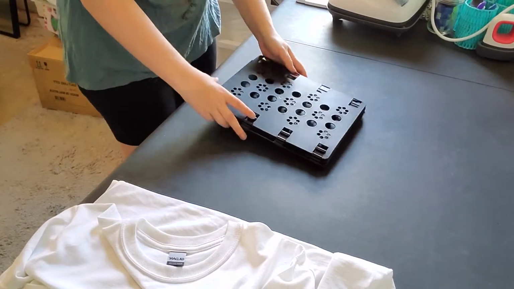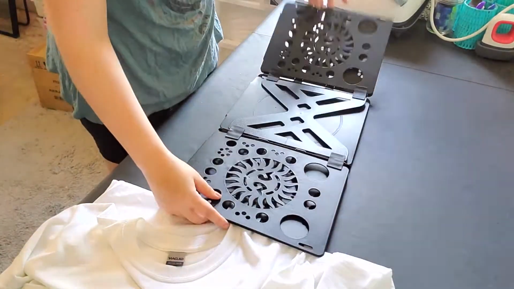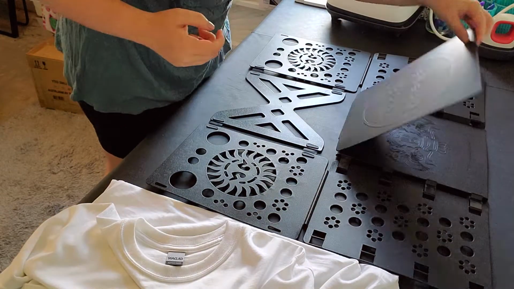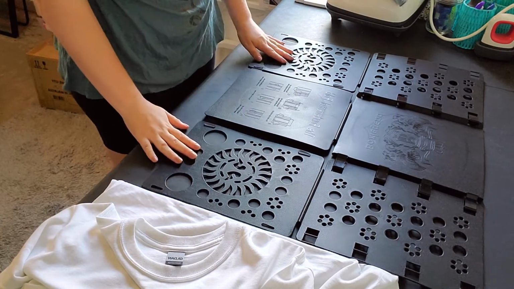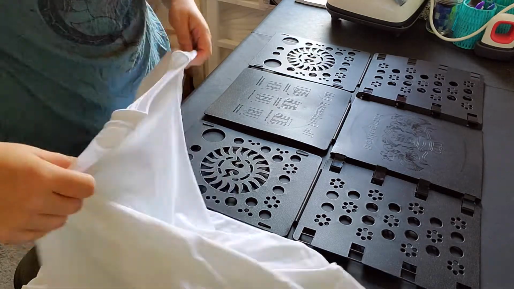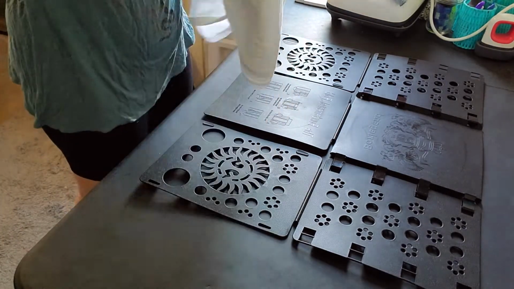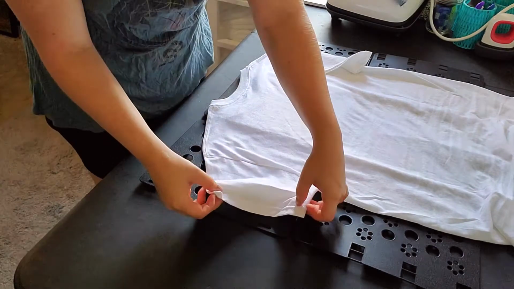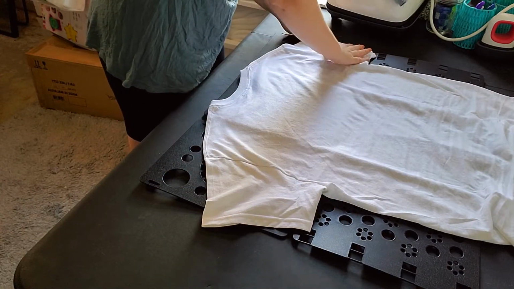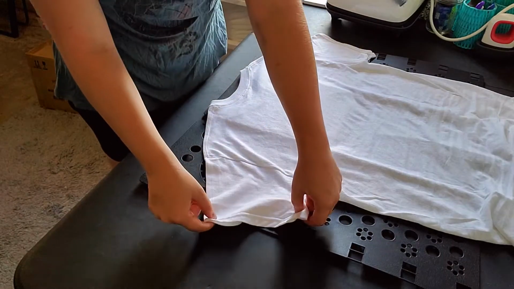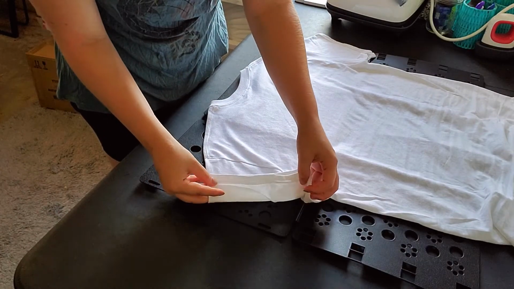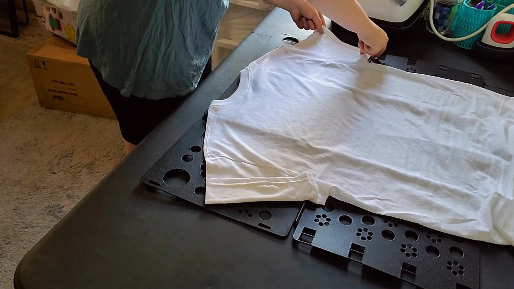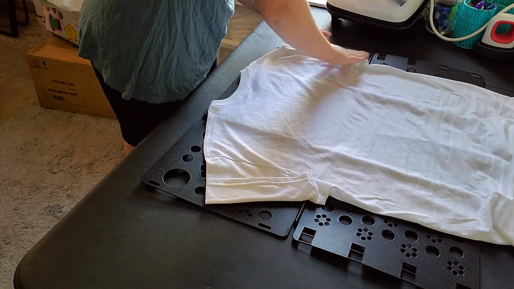So basically how this works is you open it up into its full rectangle size, and then you're going to pull this piece downwards like this. And then you're going to take your shirt face down. So when you do this, the design will be facing the folding board. And then you want to straighten out the sleeves. And if they go over the corners a little bit, what I like to do is just gently fold the sleeves in. It doesn't have to be perfect because that's not what's in the photo. And then just do the same on that side.